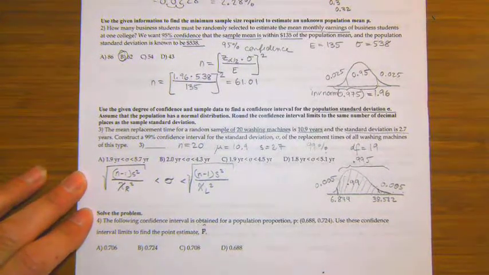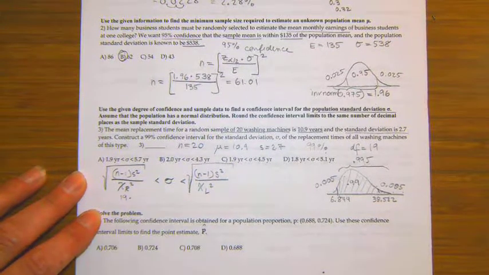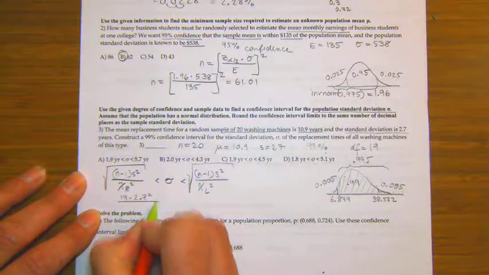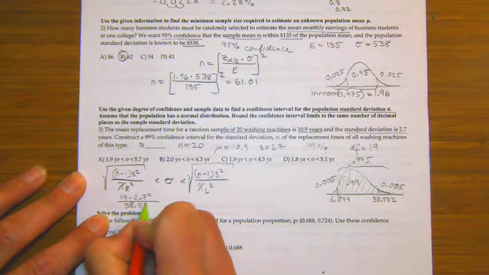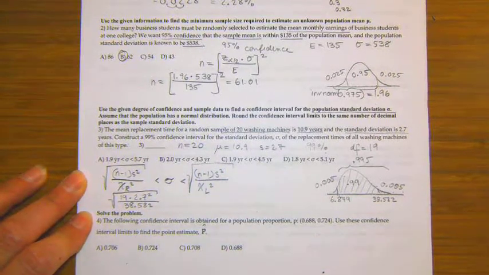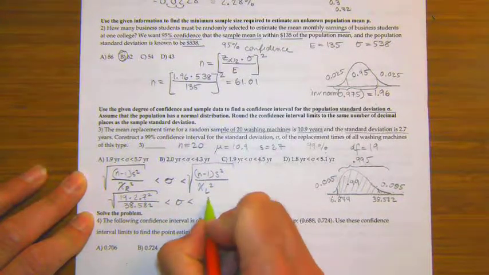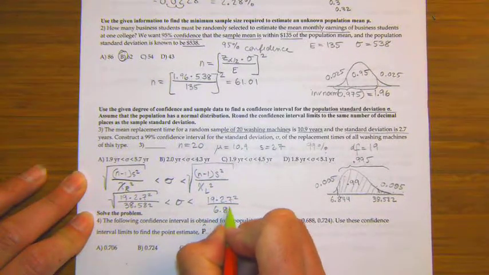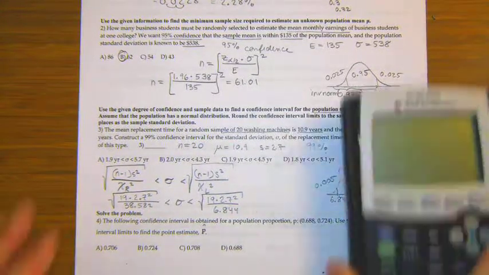So let's plug in. n minus 1 is 19, that's our degrees of freedom, times s squared, which is 2.7 squared, divided by our right chi-square value, which is 38.582. And remember that value is already squared, so you do not want to square that value again. On the other side, we have 19 times 2.7 squared divided by the left chi-square value, which is 6.844.